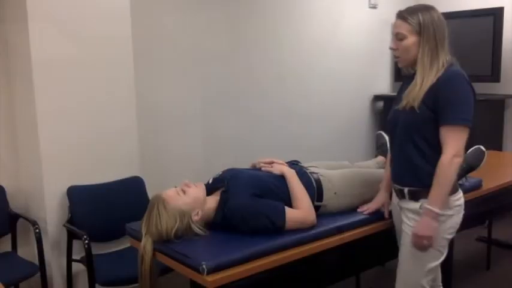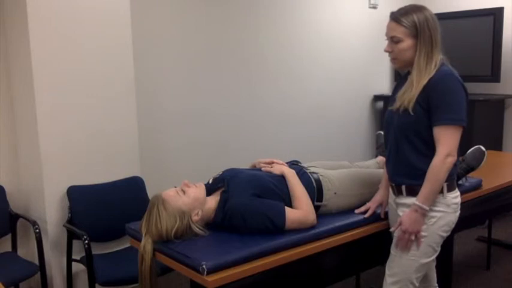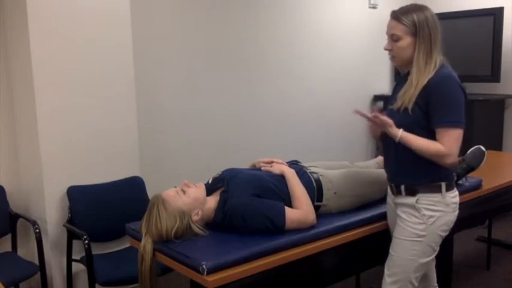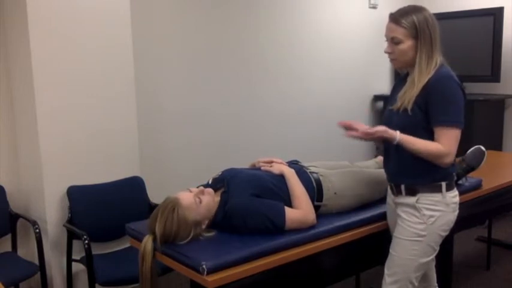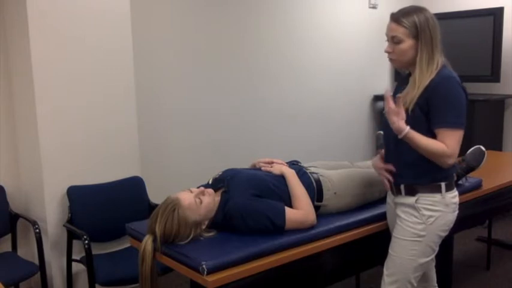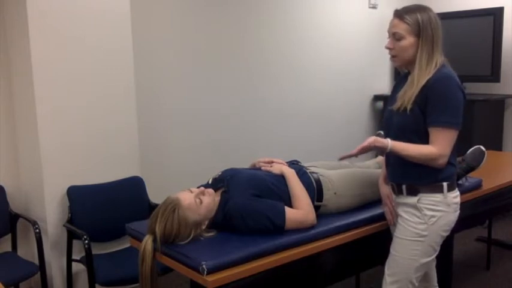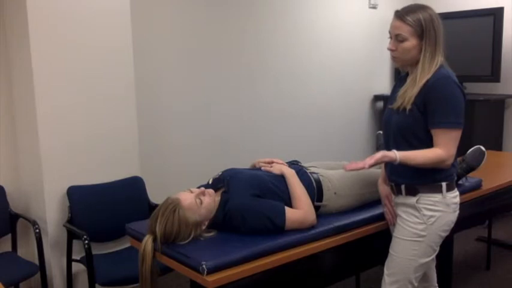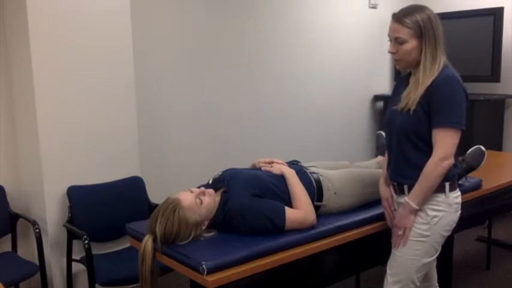Good. So now we're going to work on a breathing exercise. As you may know with ALS, as the disease progresses, it often leads to pulmonary complications, so you'll have trouble with your breathing. So this is preventative, so we can help you breathe as well as you can for as long as you can, okay?